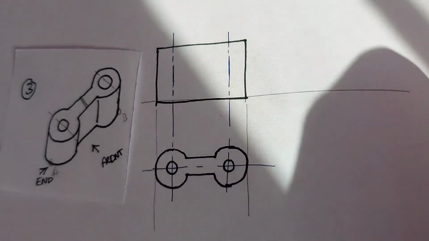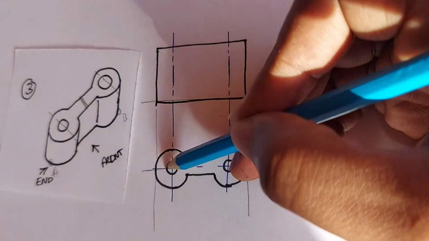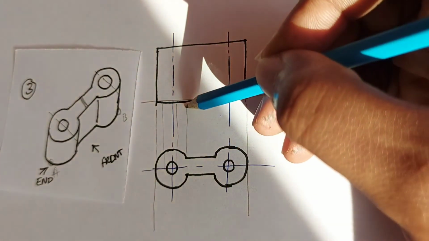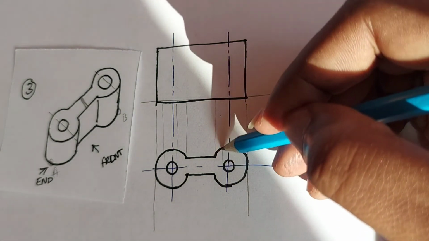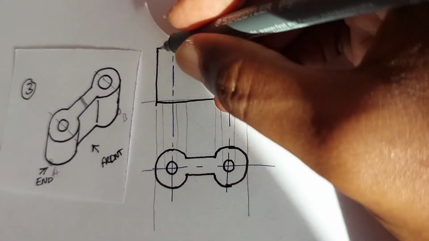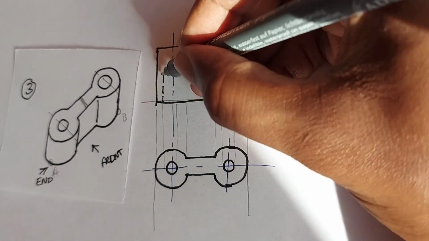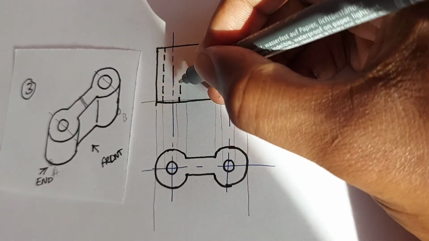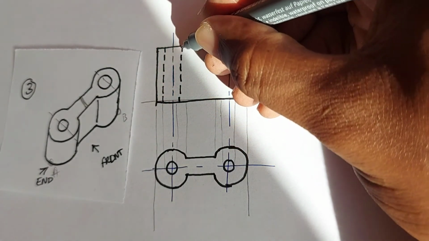So you need to remember that. Now I have to project up the points. So once those lines are projected up, I will put in what is going to be hidden in my front view, and I'll put in what is going to be solid in my front view.